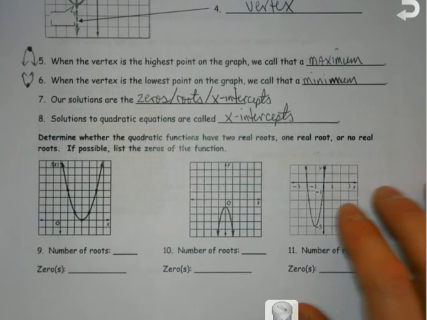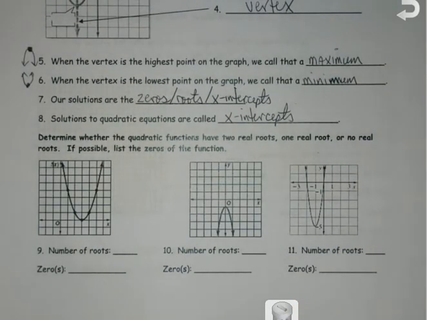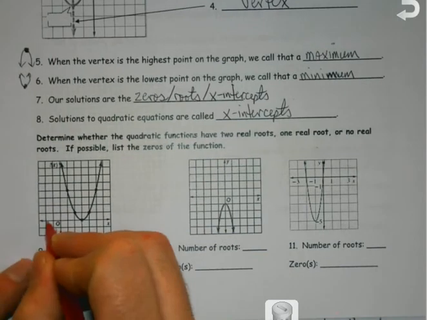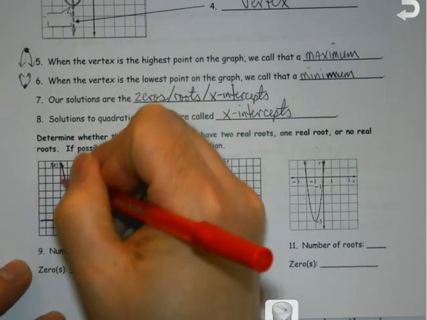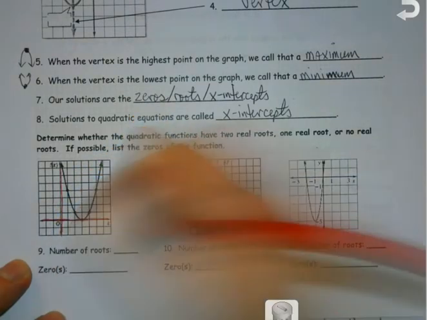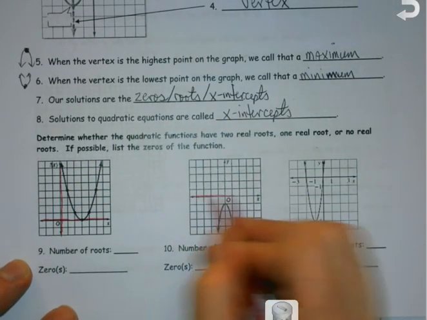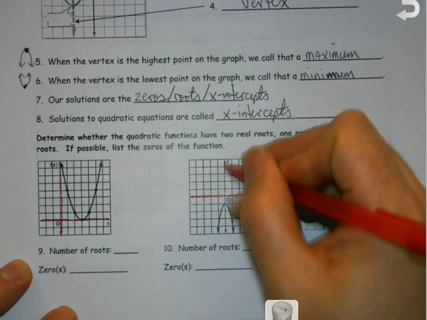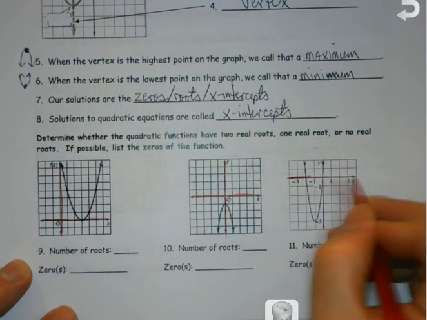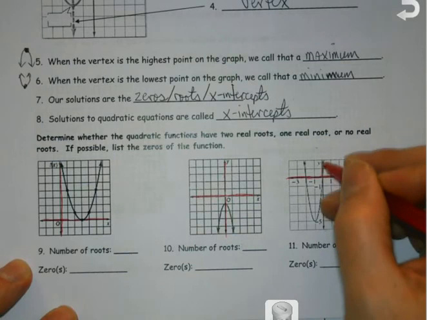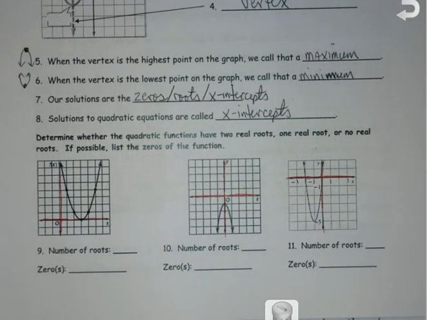And so we take a peek and we say, okay, determine whether the quadratic function has 2 roots, 1 root, or no roots. And if possible, list the zeros. So here's what I need to do. And these don't come through quite as well on the worksheet as I would like. I'm just going to kind of make my axes a little bit darker on all of these so it's a little easier to see. Hopefully it'll stand out a little more for some of you if I am using the red here. You'll be able to tell where everything's at.